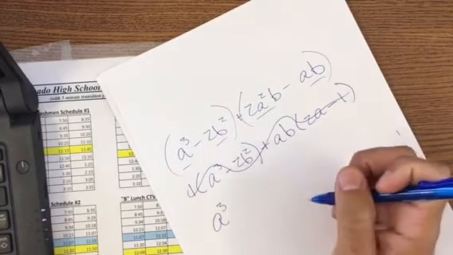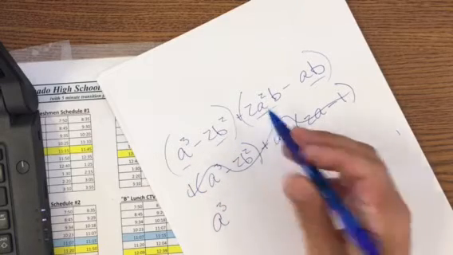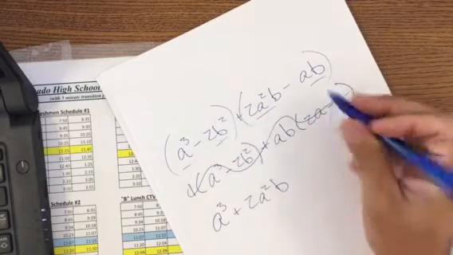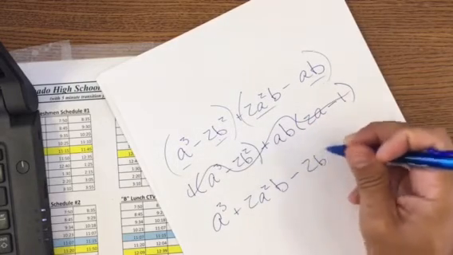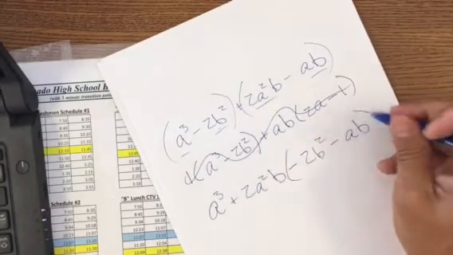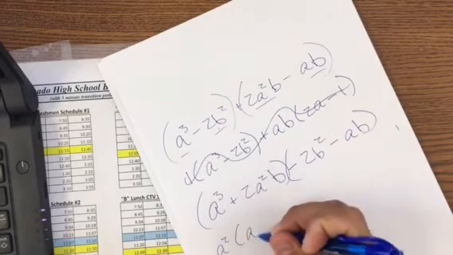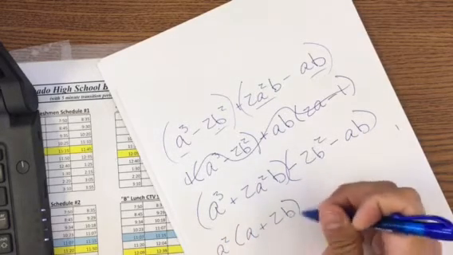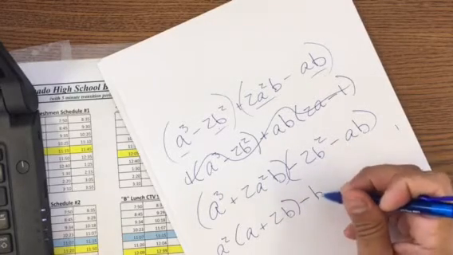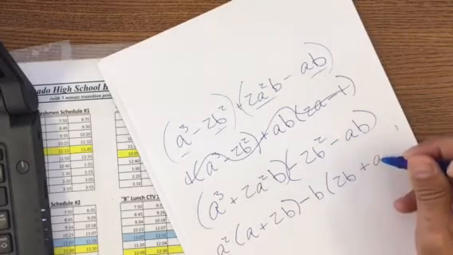I'm gonna go this guy and this guy, this guy and this guy. Put them in parentheses, first 2 and second 2. This I can factor out an a squared, which gives me a plus 2b. This I can factor out a negative b, which is going to give me 2b plus a.